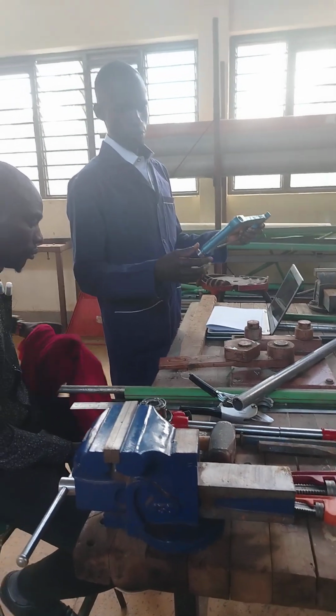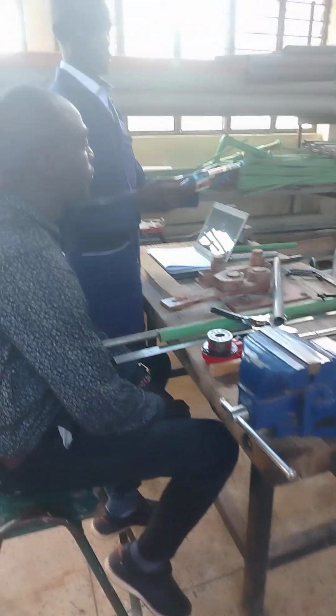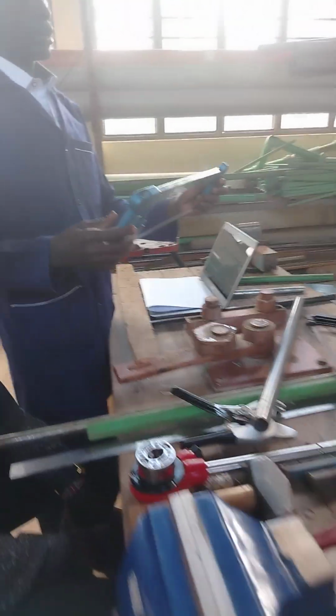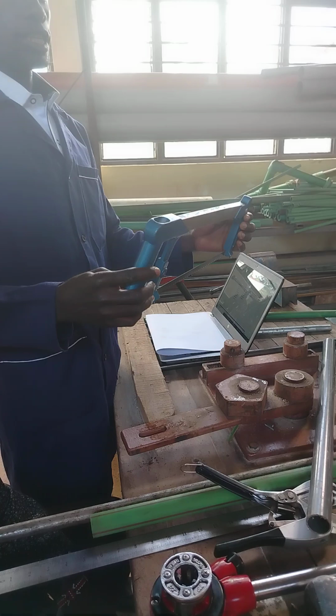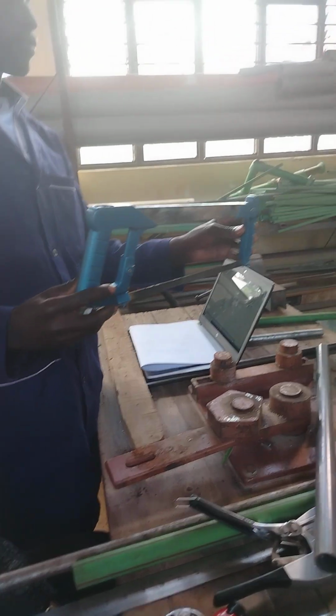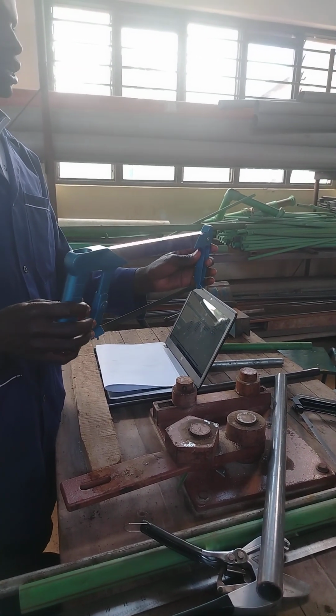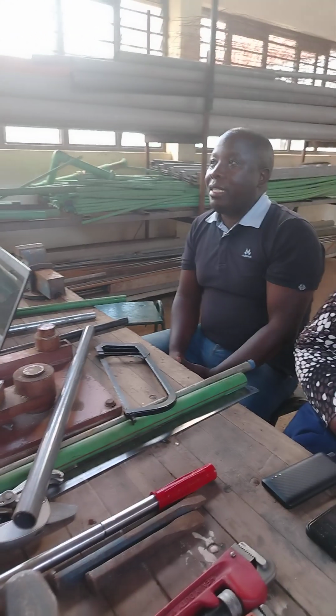All of you pay attention. Now, this is the axle that we have. I would like you to identify different parts of this axle, the key components. Can you try? Blade.